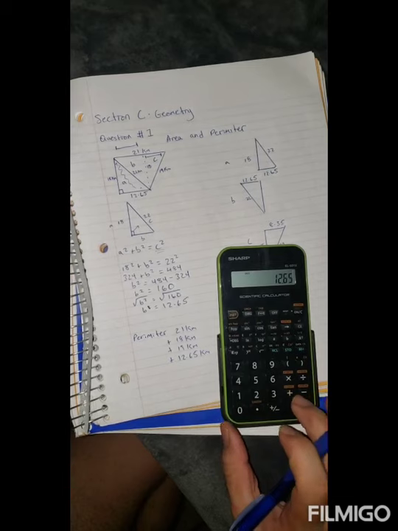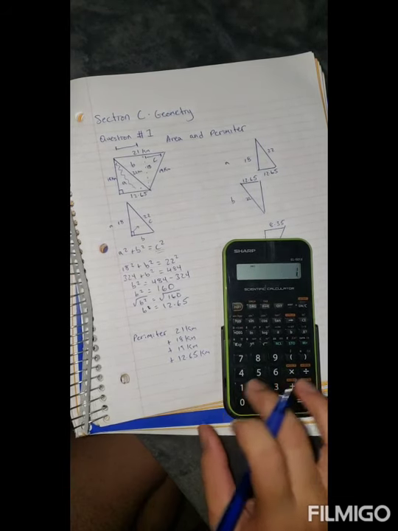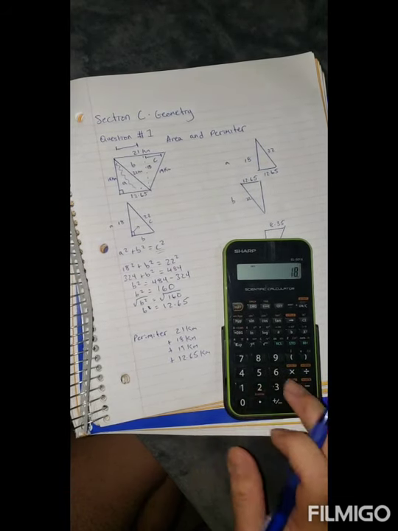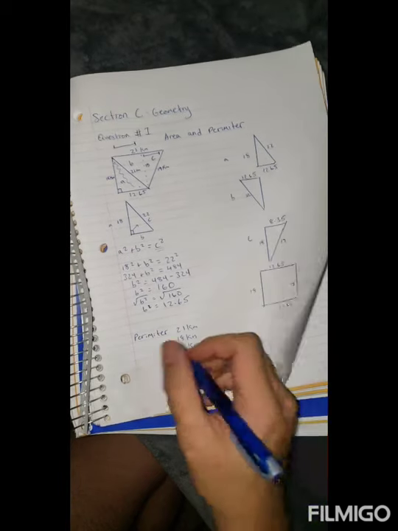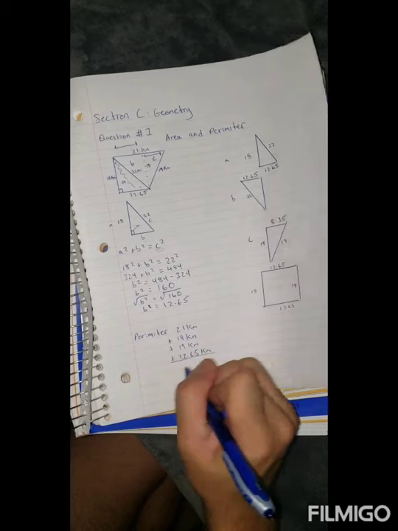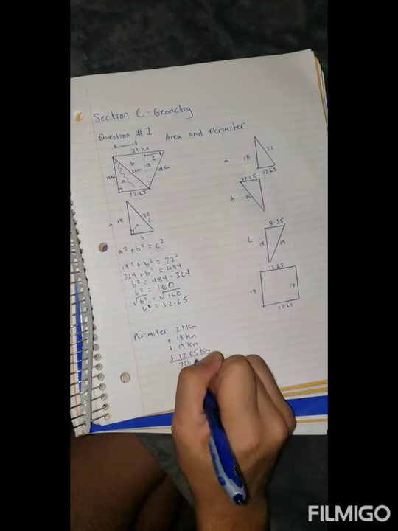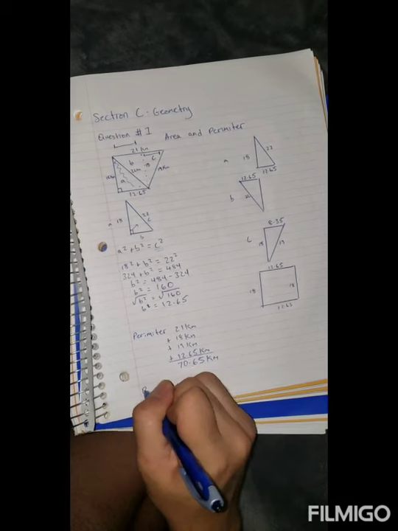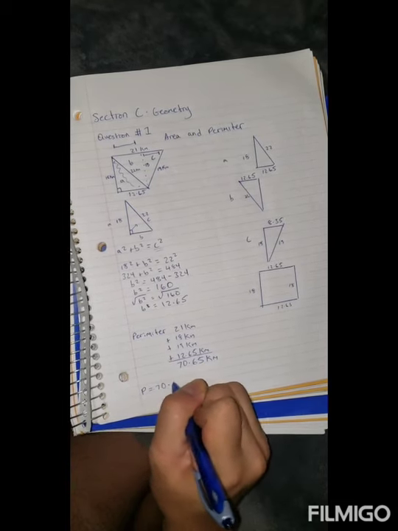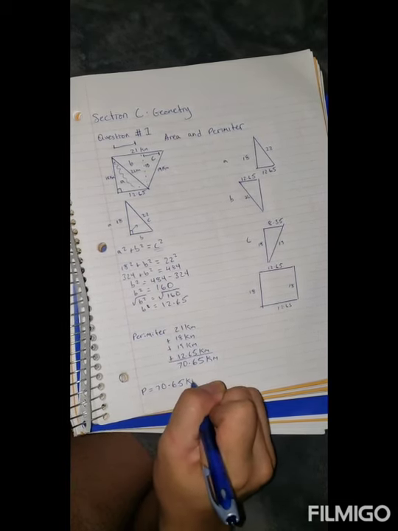So 12.65 plus 19 plus 18 plus 21 is equal to 70.65 km. So perimeter is equal to 70.65 km.